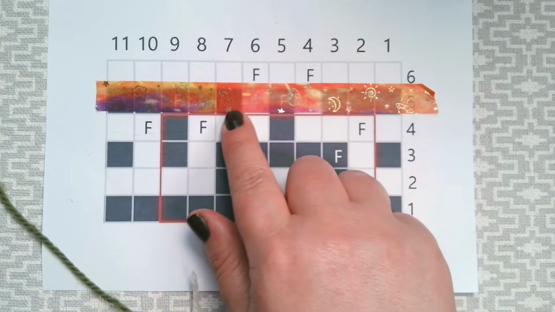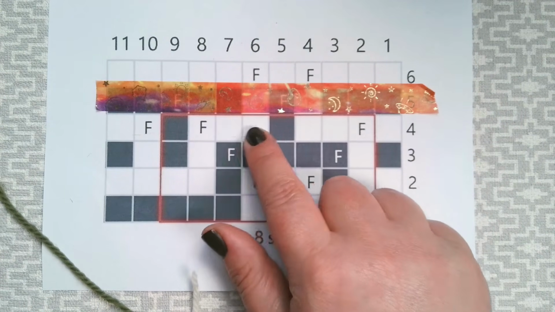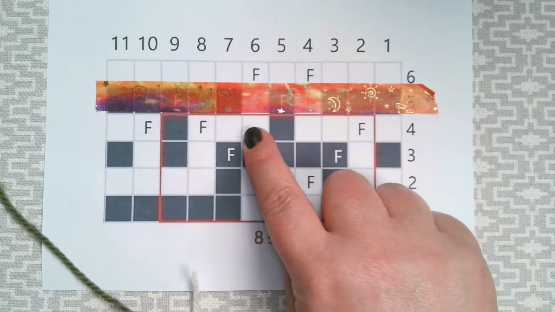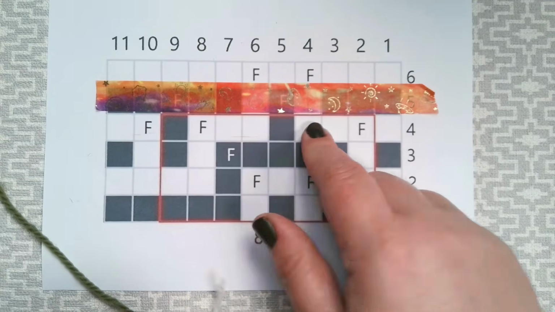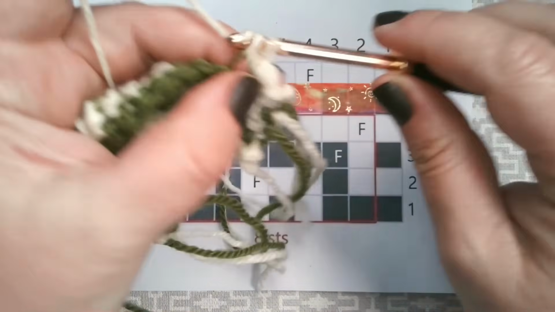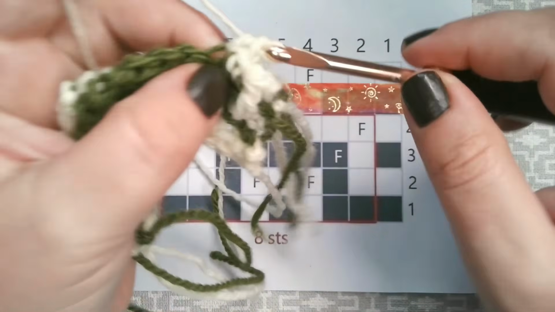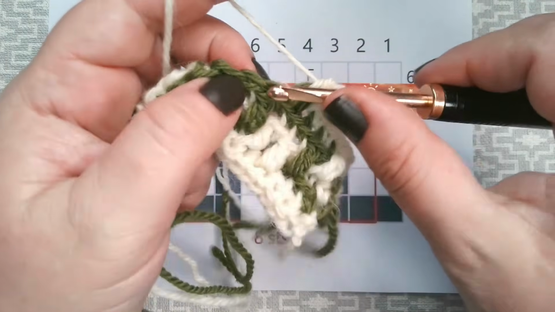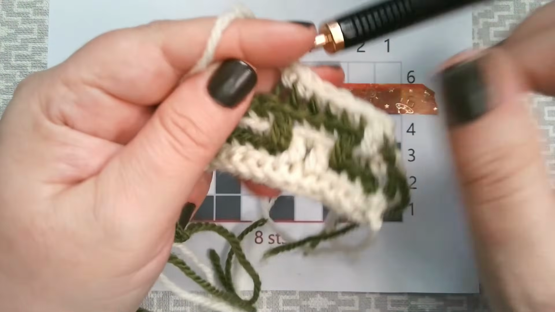We have 5 stitches that have nothing on them. They are just normal stitches, which means we will work a double crochet into the back loop, US single crochet. So we've got 5. So 1, 2, 3, 4 and 5.